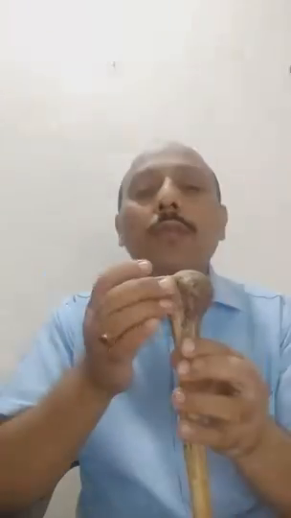The greater tubercle is mostly present on the lateral aspect of the upper end, and on its posterior side it has three impressions: upper, middle and lower, for muscle attachment. In between these two tubercles there is a bicipital groove, which has a medial lip and a lateral lip, and this bicipital groove is also called the intertubercular sulcus. This is the floor of the bicipital groove, this is the medial lip, and this is the lateral lip.